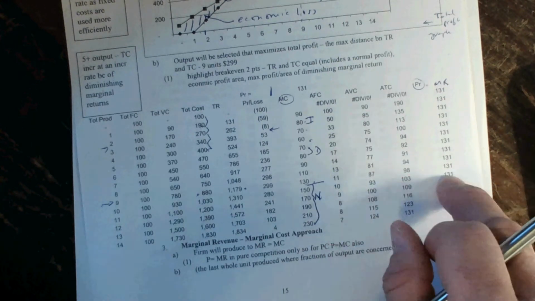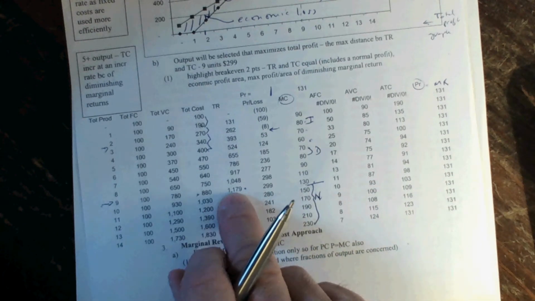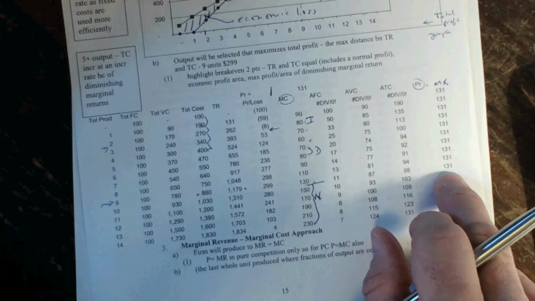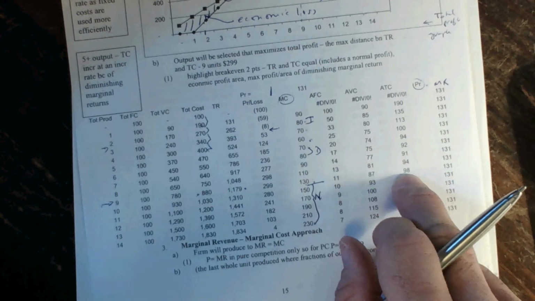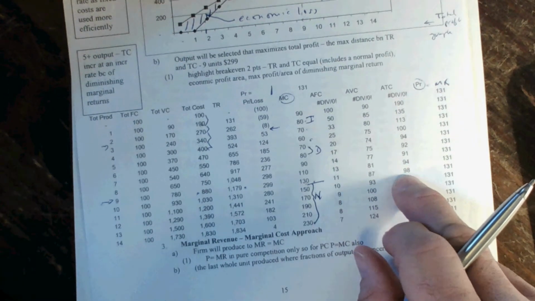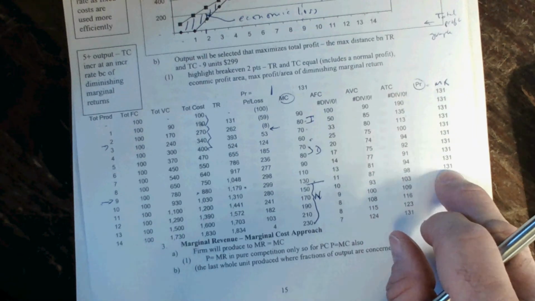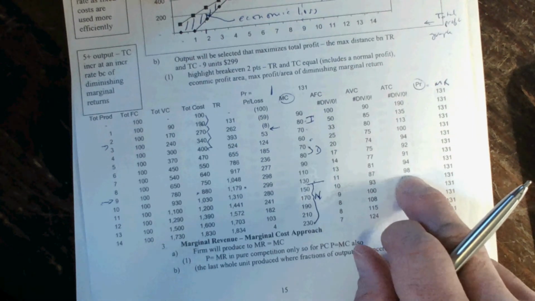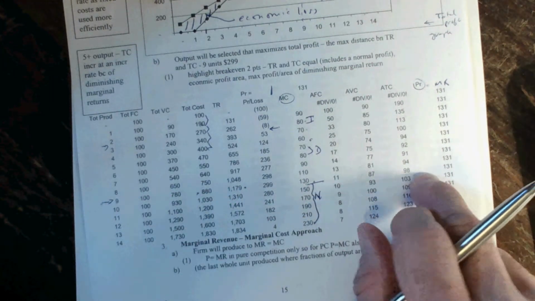Now, what's going to happen at that price? Well, at 131, our price is greater than our average total cost of 98. So we will be profit maximizing. This firm will be making $33 a unit, marginal revenue 131 minus average total cost of 98, on 9 units. And if you multiply those, you'll get approximately $1,179.